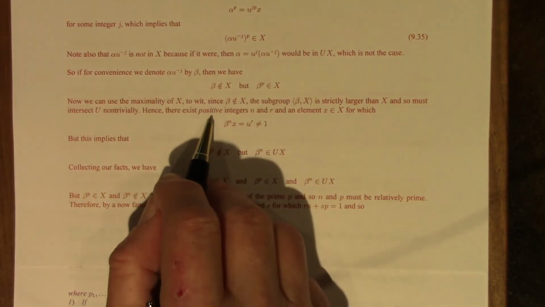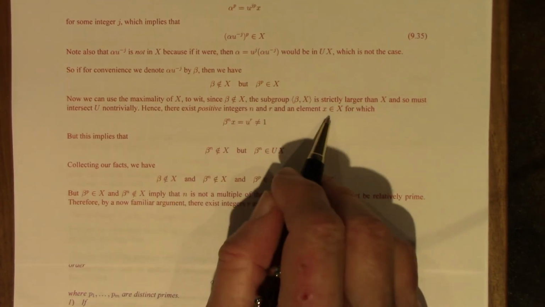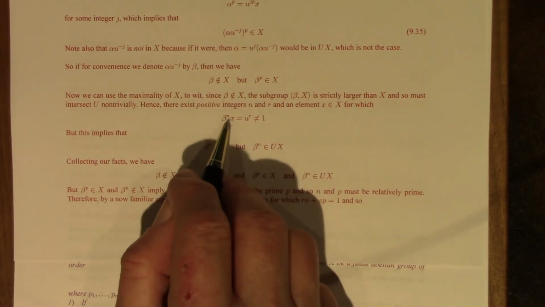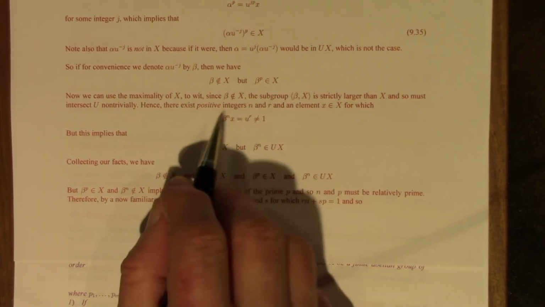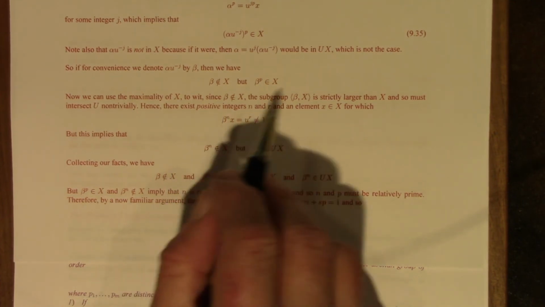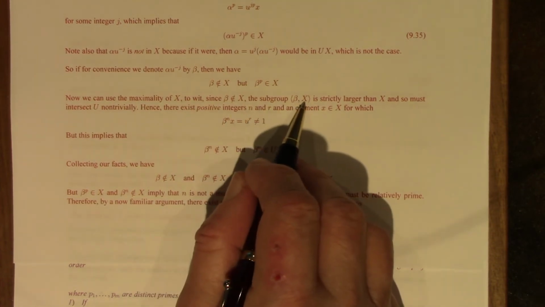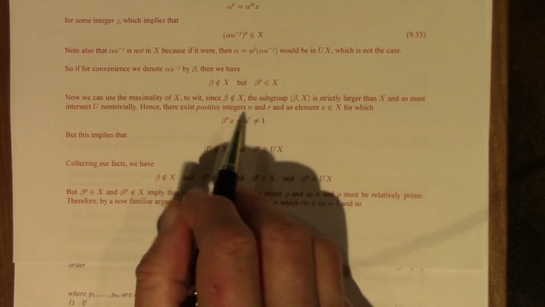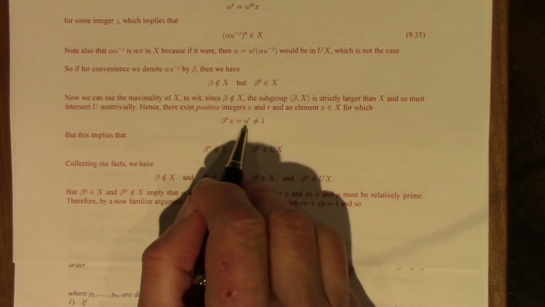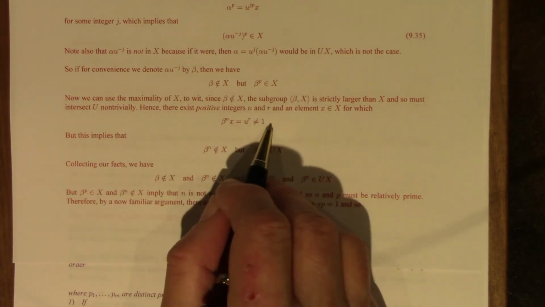And so there exist positive integers n and r and an element little x in X for which β to the n times x equals u to the r. This is an arbitrary element of this subgroup. It's a power of β times an element of capital X. And if it's going to be in U, it's also a power of u, and if it's going to be non-trivial, this is not equal to 1.